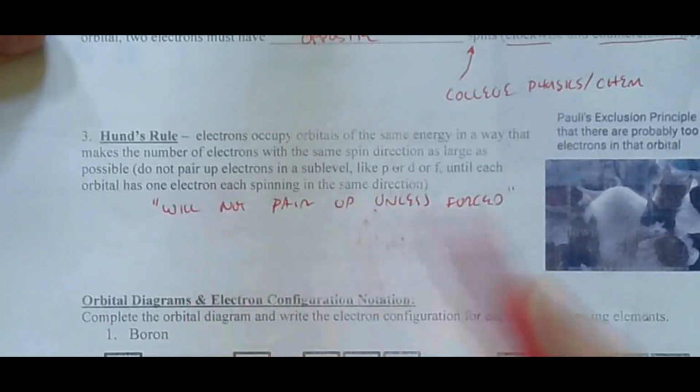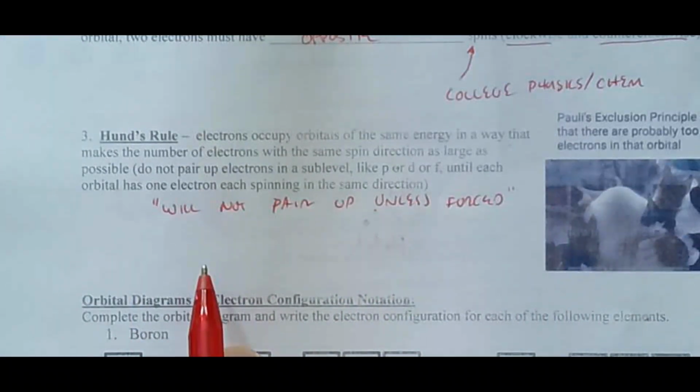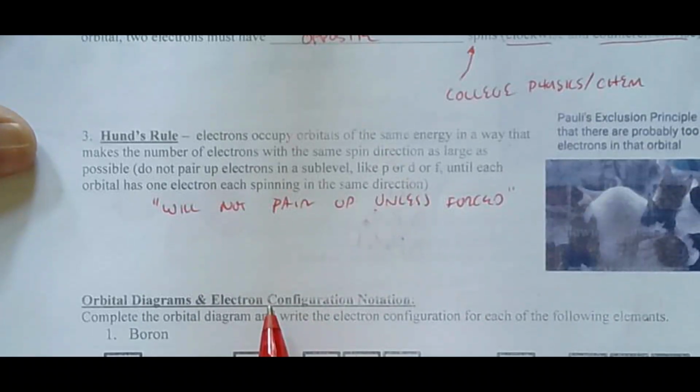So of your 4 bedrooms, parents are going to take a bedroom. That leaves 3 bedrooms. And if you have yourself and 2 other siblings, are any of you wanting to share a room with your sibling? Most likely, no, not unless you're forced to. So electrons are kind of the same way: they're not going to share the same orbital unless they're forced.